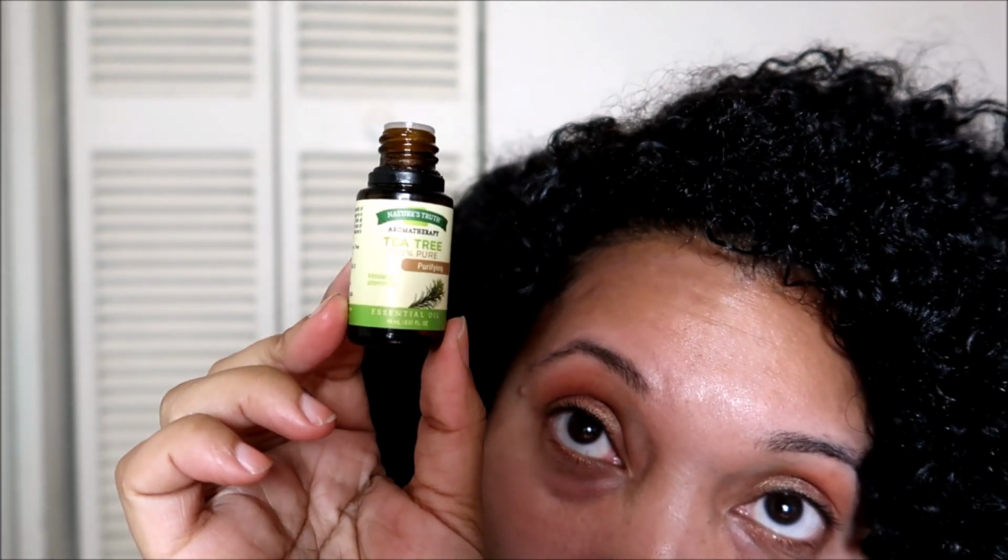I get my tea tree oil from different sources. There's no place that I really like any more than another. I find that 100% tea tree oil is pretty much the same across the board, but this is the Nature's Truth Aromatherapy Tea Tree 100%, perfect for diluting. Pretty much any brand that I choose, I find works the same way.